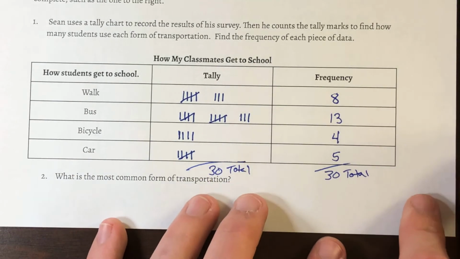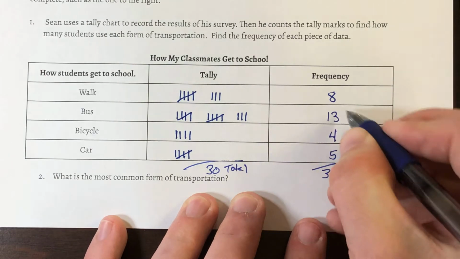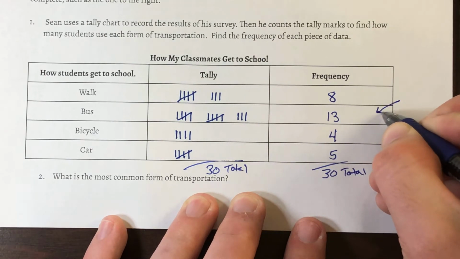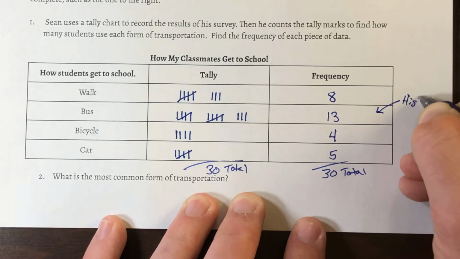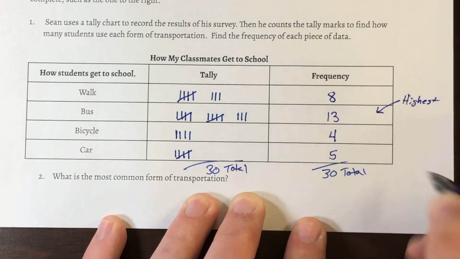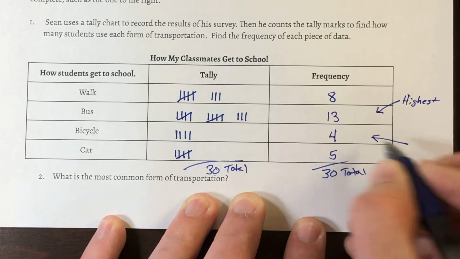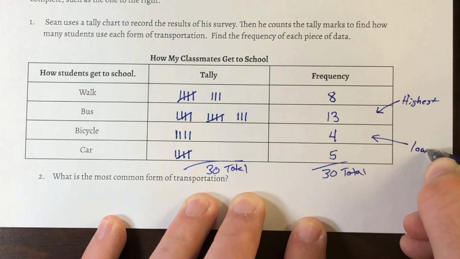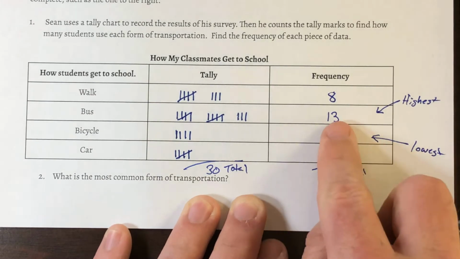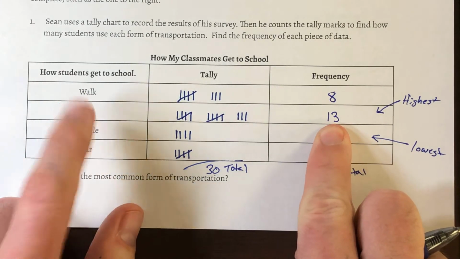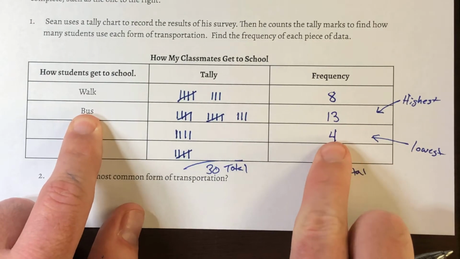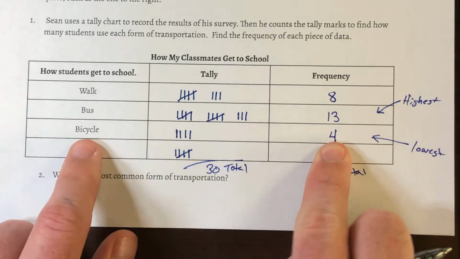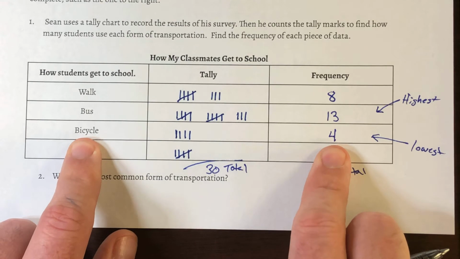Now, this chart tells me, or could tell me, various different things. Before we answer some questions, let's note that the highest frequency is this, the 13, and the lowest is 4. Now, the 13 just means more people ride the bus. This low frequency just means not very many people ride a bike.